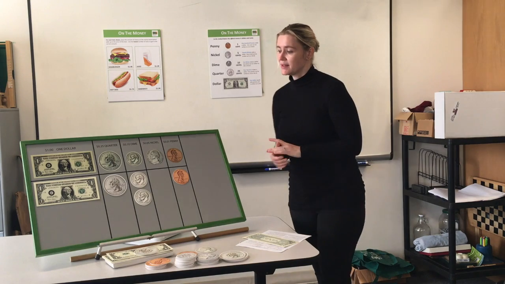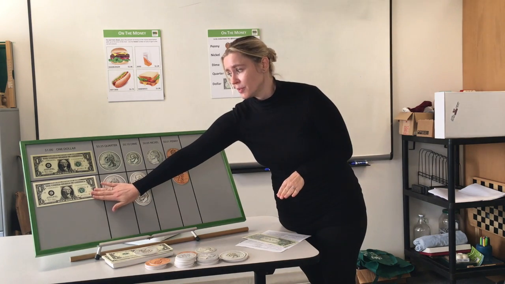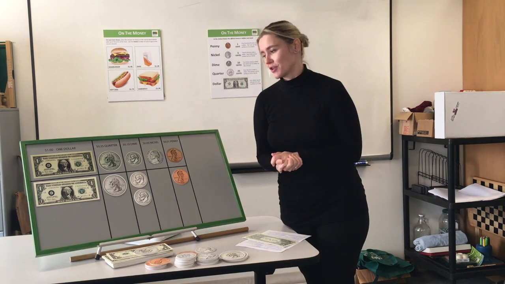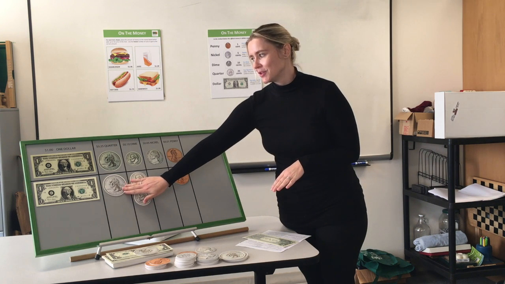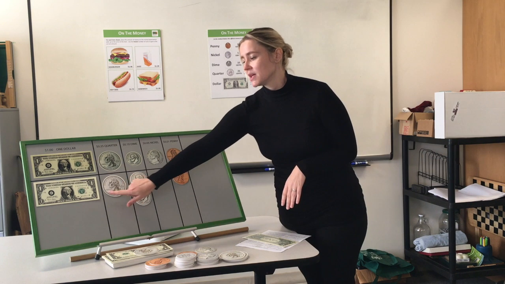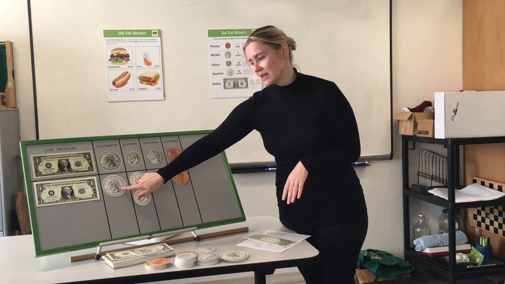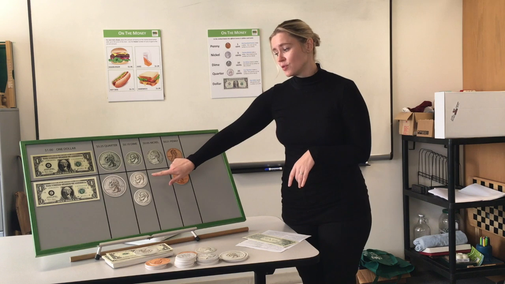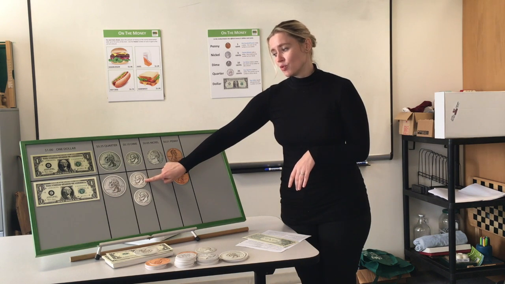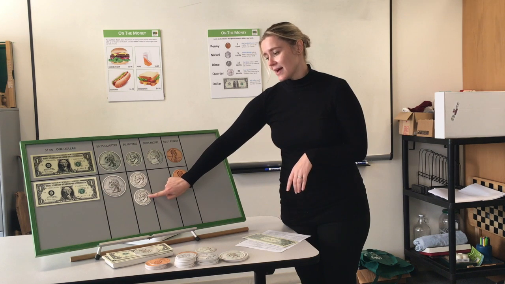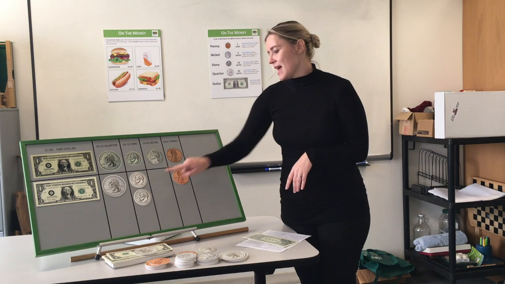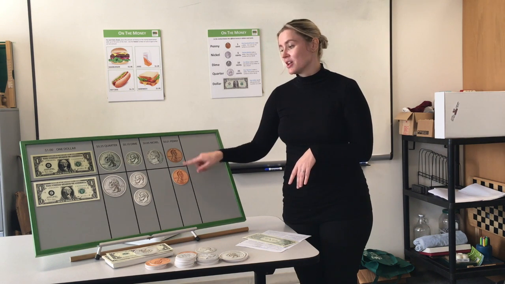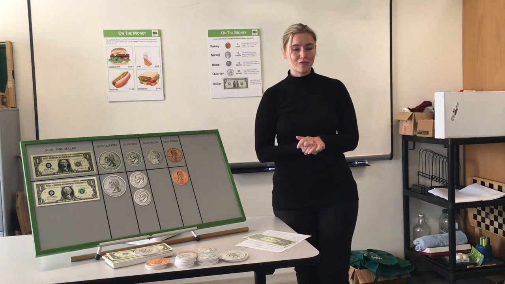So if you said that we could use a $1 bill, that's a great start. You are correct. Then we would use a quarter coin because that makes $1.25. Then if we use a dime, that will be $1.35, and yet another dime, that is $1.45, and then we have a penny, which together makes $1.46.